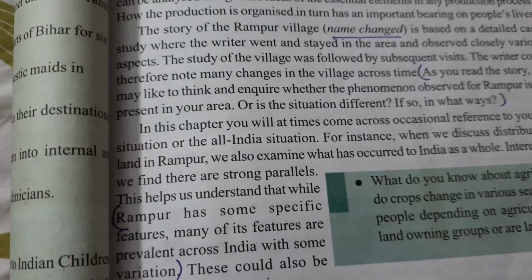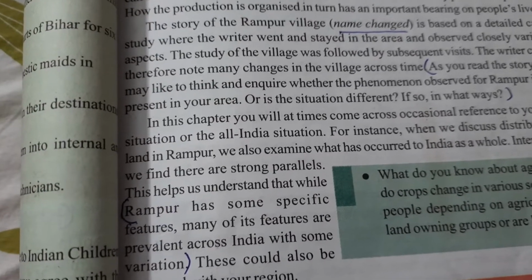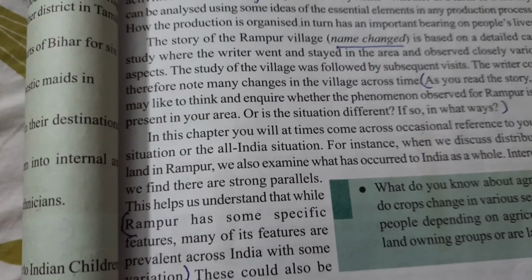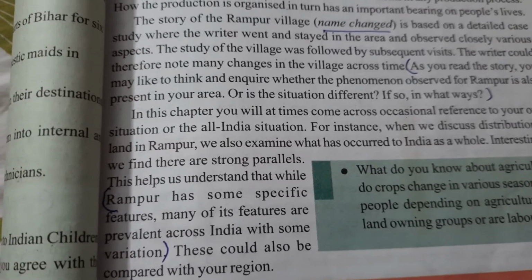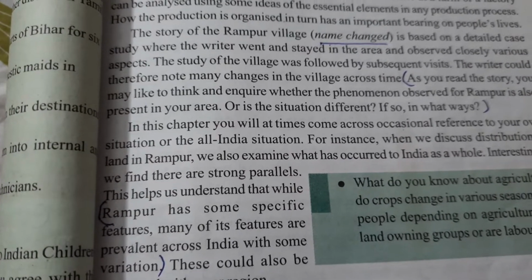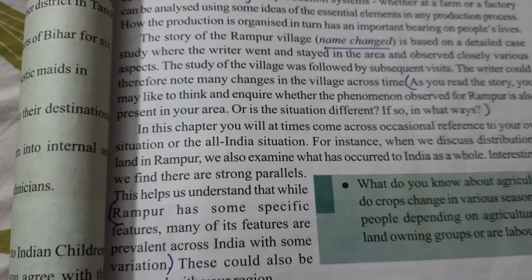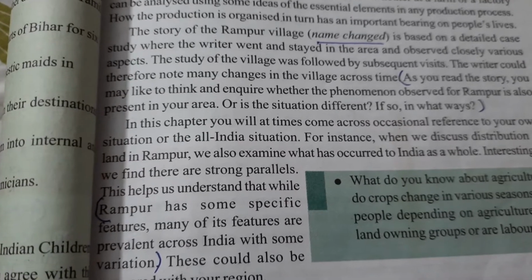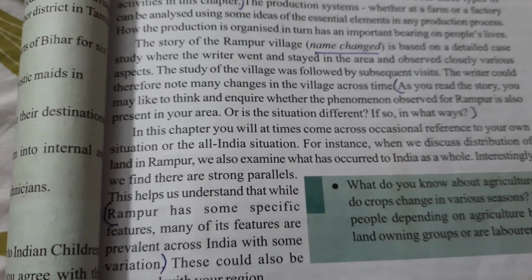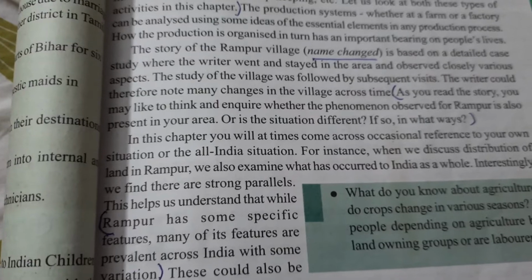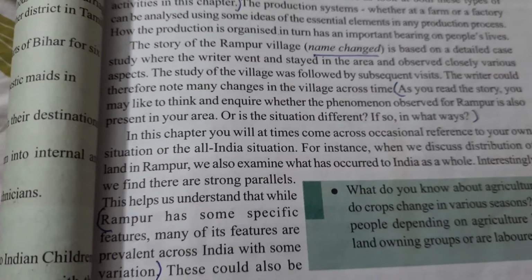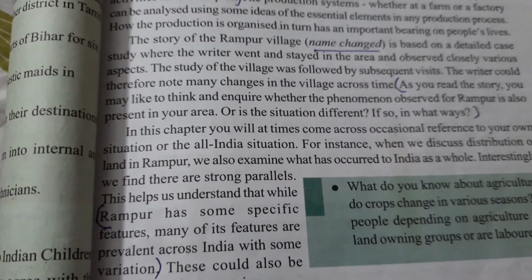Now children, Rampur is in the western part of Uttar Pradesh. As I have told you, it is in the agriculturally prosperous belt. Wheat is the main rabi crop, and people also cultivate potato and sugarcane. So these are 3 or 4 crops that the people of Rampur cultivate.